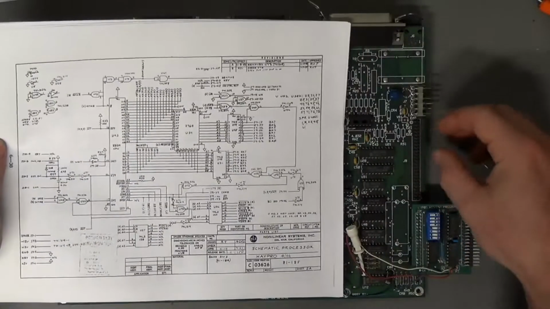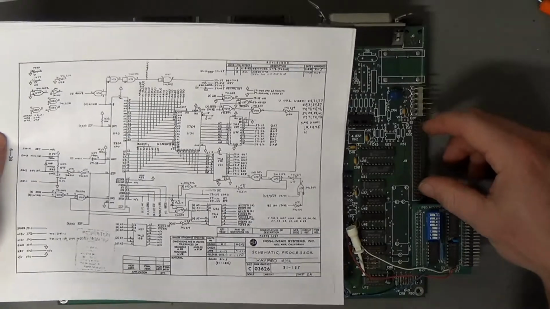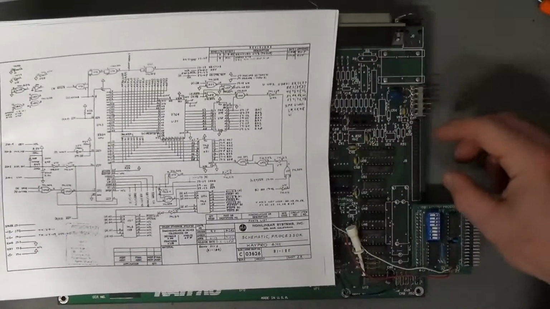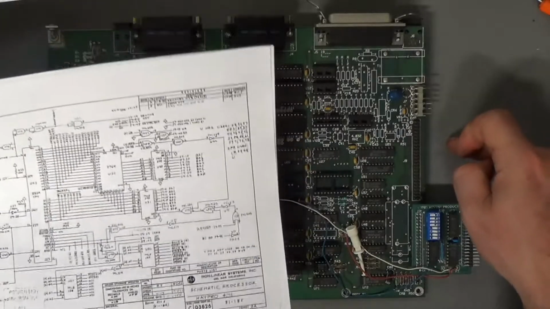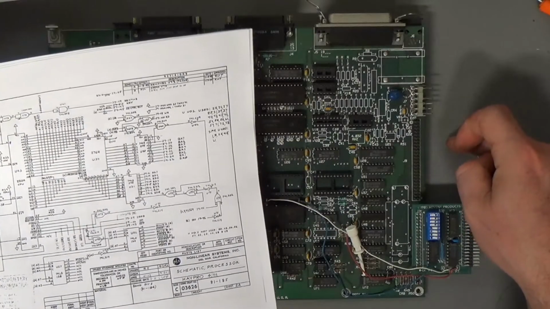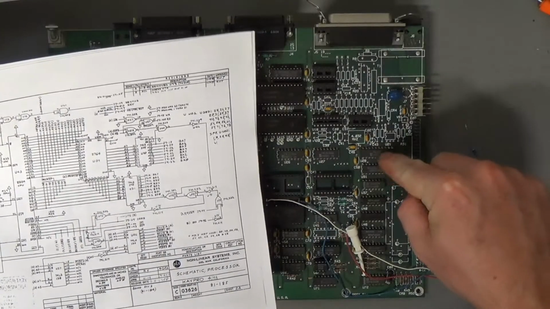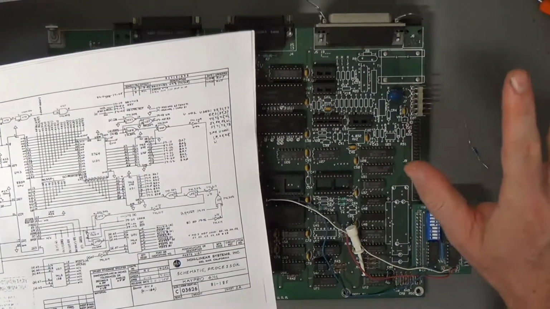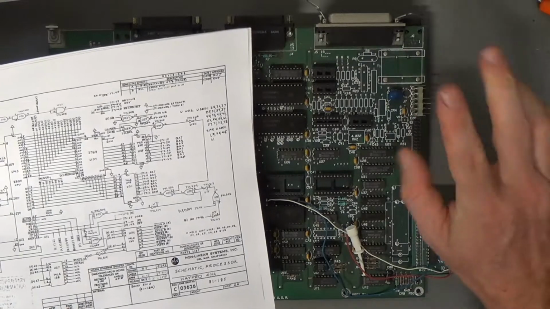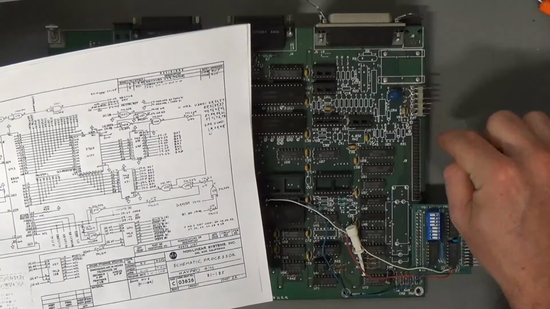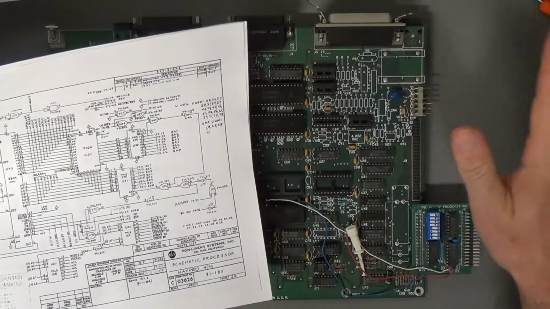There's an expansion connector on here, this J9 right here. That's the hard drive interface for the Kaypro 10, and all of the stuff for that is populated on this board, I think. But I don't know. I'll have to double check that.